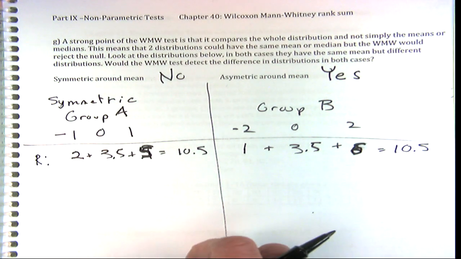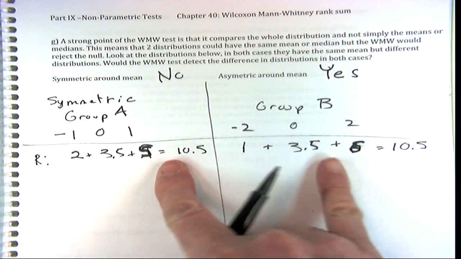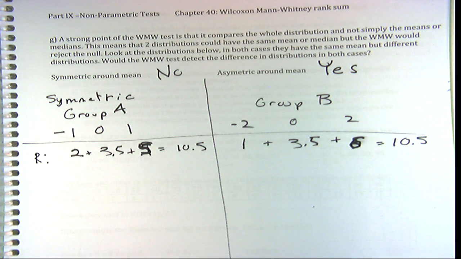So that's the same. It looks like a child wrote that. All right. Oh, I'm young at heart.